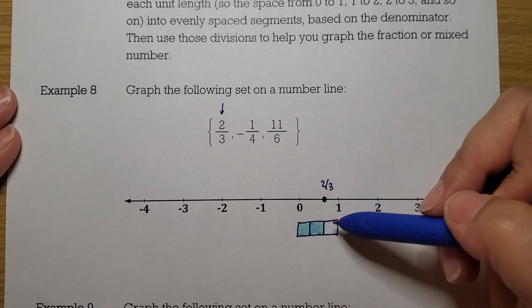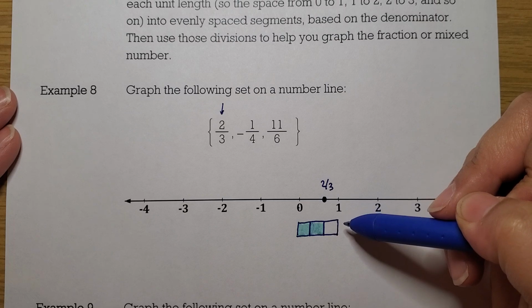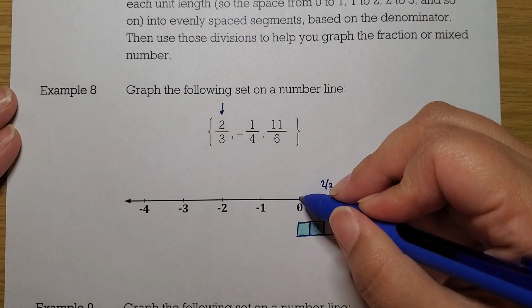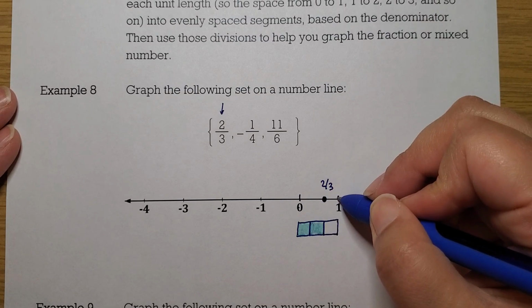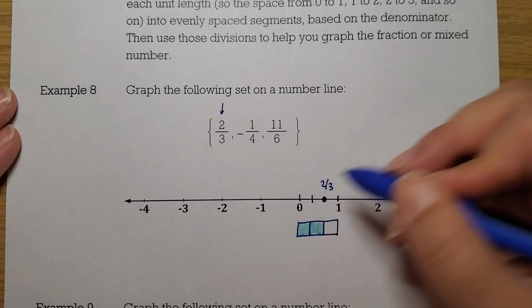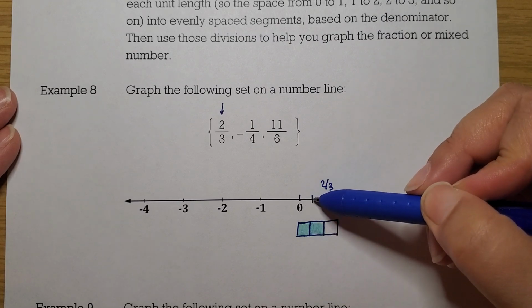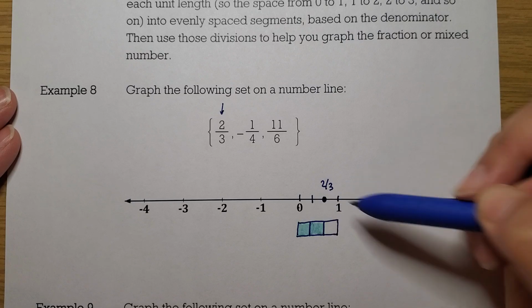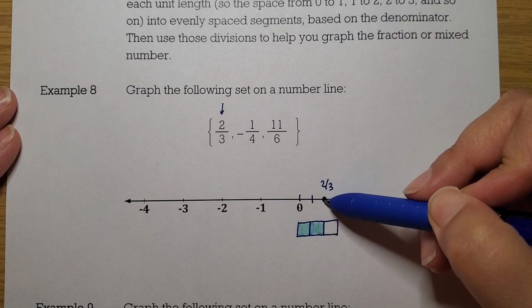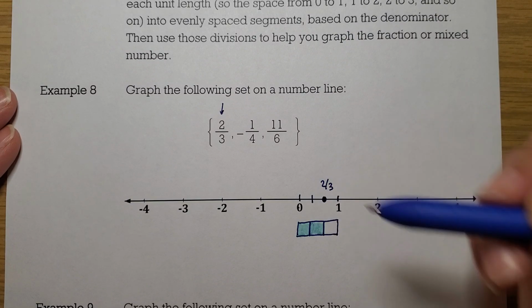You can do this without having to draw the whole candy bar by just taking this interval from 0 to 1, splitting it up into 3 equal pieces, 1, 2, 3, and putting the dot at the second one because the numerator was 2.